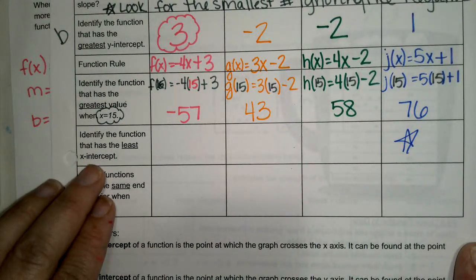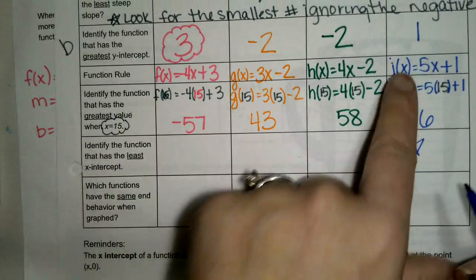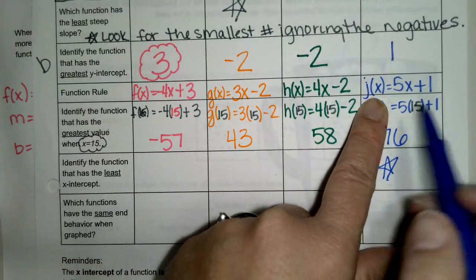You could have also plugged in 0 and then solved the equation for the j of x and solve the equation.